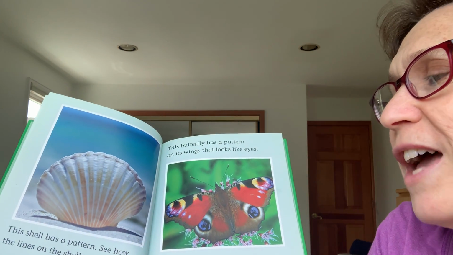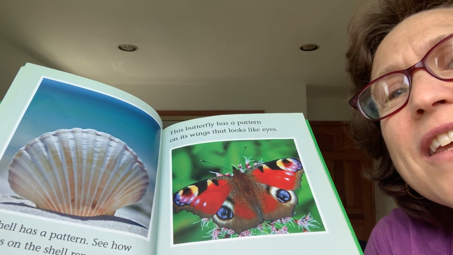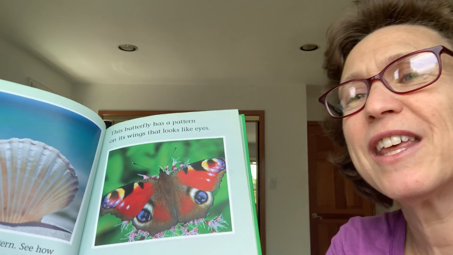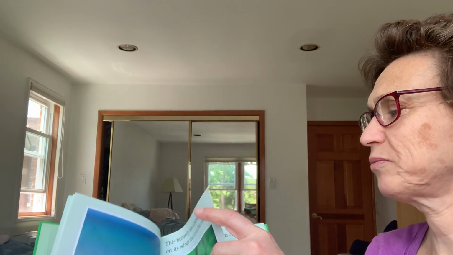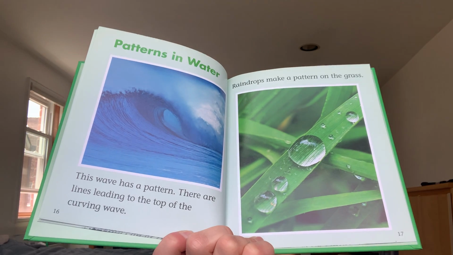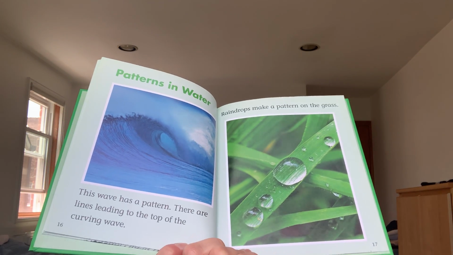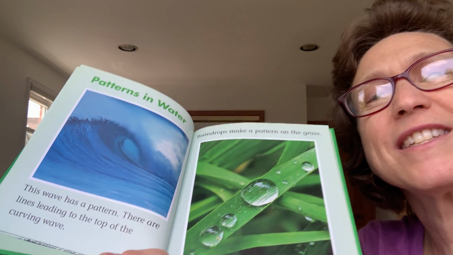This shell has a pattern. See how the lines on the shell repeat? This butterfly has a pattern on its wings that look like eyes. There are even patterns in water. This wave has a pattern. There are lines leading to the top of the curving wave. Raindrops make a pattern on the grass.